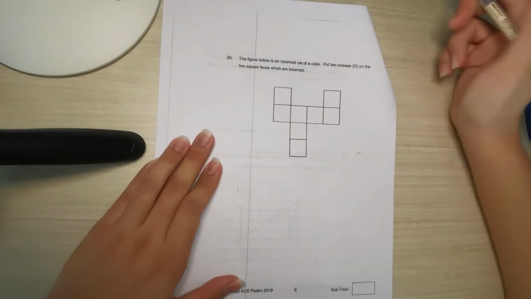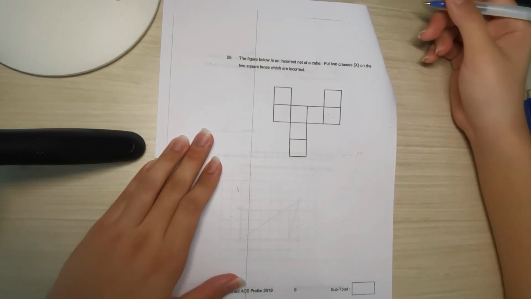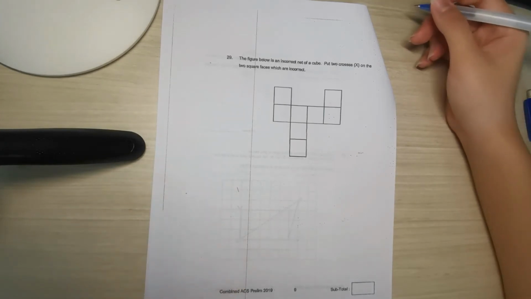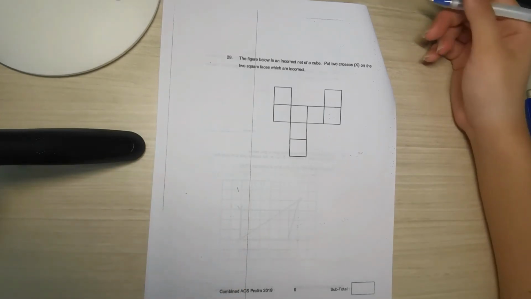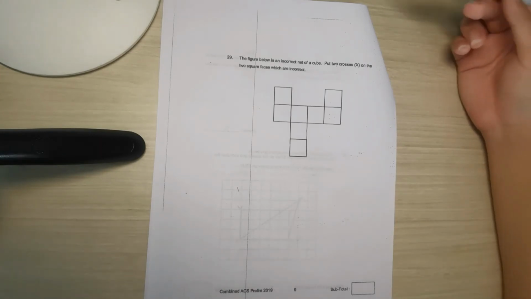The figure below is an incorrect net of a cube. Put two crosses on the two square faces that are incorrect. So they tell you that this net of a cube is incorrect, and that two of our faces are wrong. They want you to cross them out.